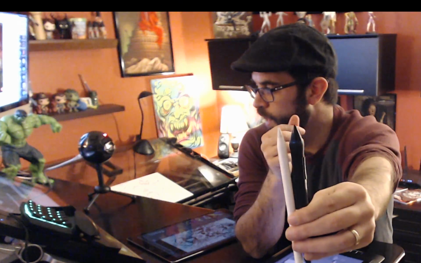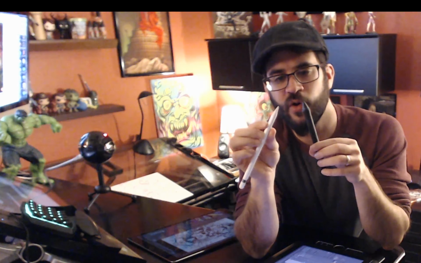The Stylus is also, in my opinion, more precise. You can kind of see that one has a much finer tip, where this is sort of like an unsharpened dull pencil. I'm getting used to this.